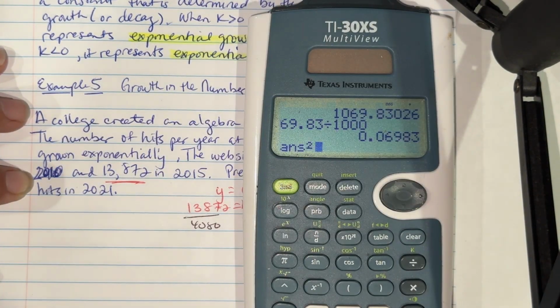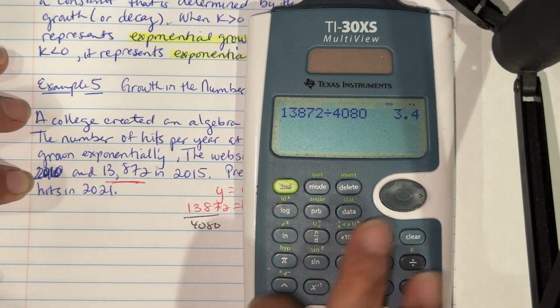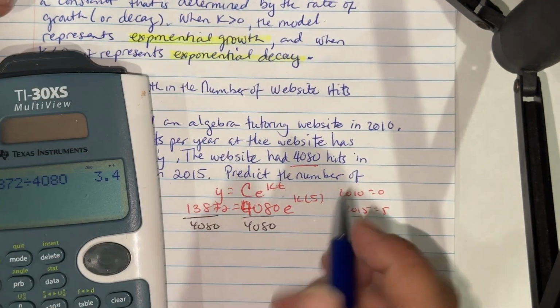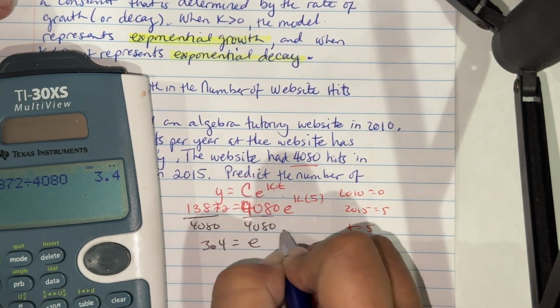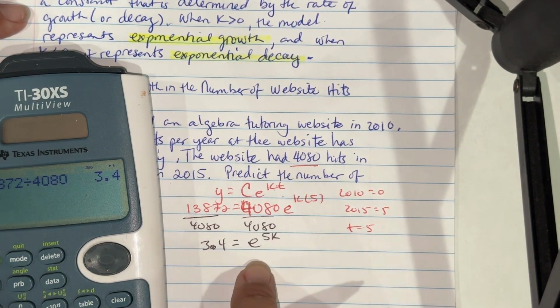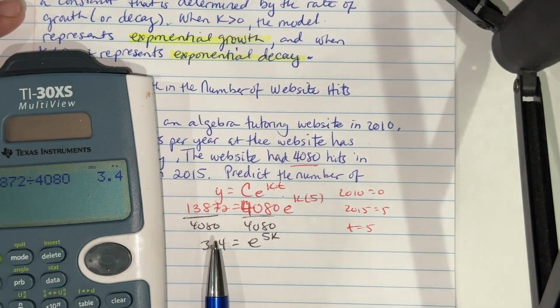So we're going to do 13,872 divided by 4,080. We get 3.4 equals e to the 5k. Because there's a base e, we need to take the natural log of both sides.